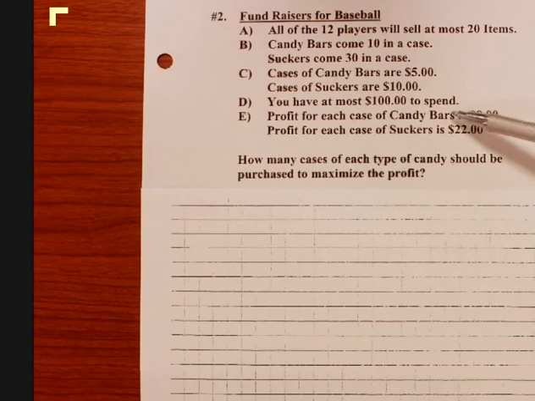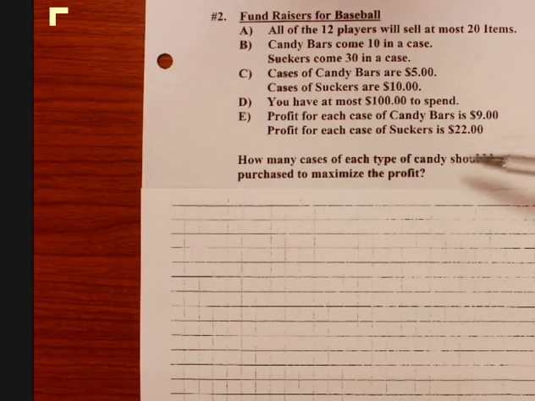Profit for each case of candy bars is $9, and for each case of suckers, your profit is $22. You might be the team mom or dad or the manager of the team, and you want to figure out how many cases of each type, the candy bars or the suckers, should be purchased to maximize your profit.